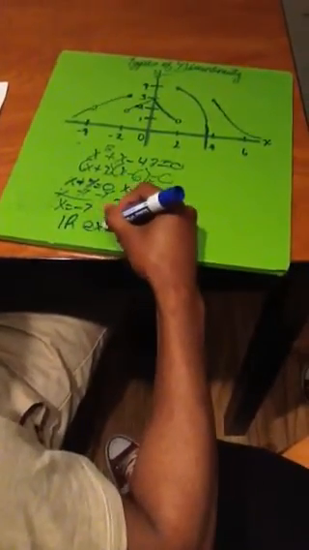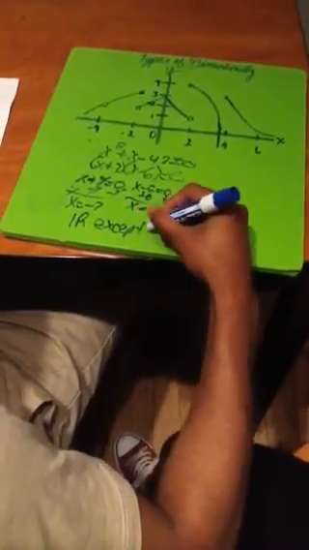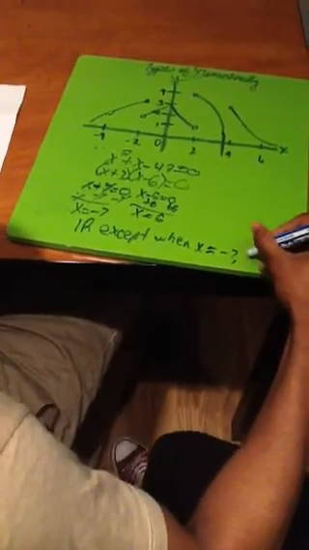These are my 2 domain points. So my answer is all real numbers except when x is equal to -7 and 6.